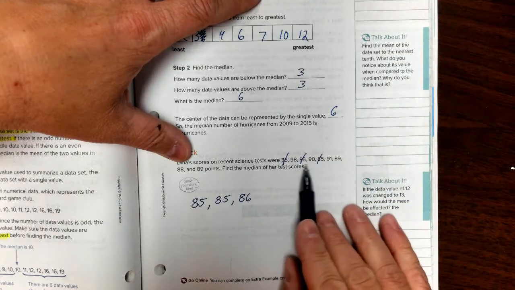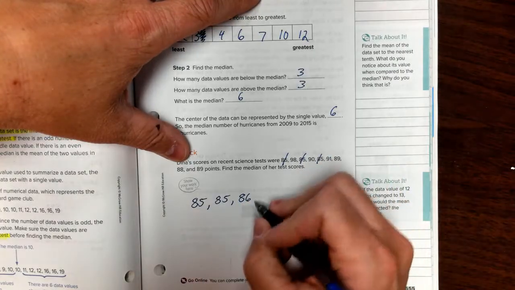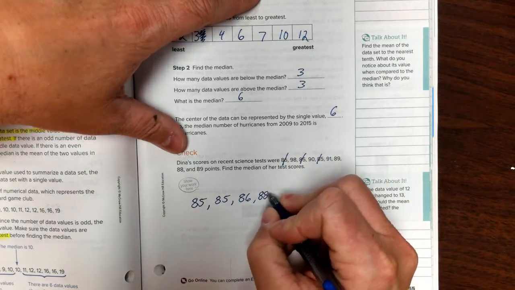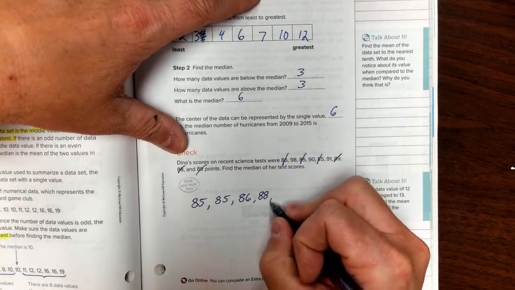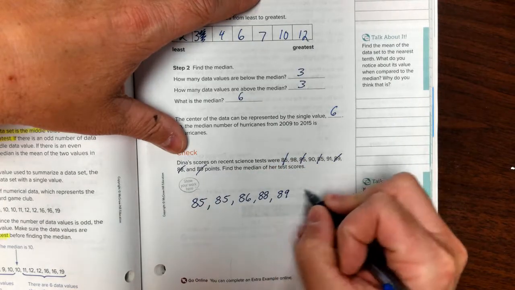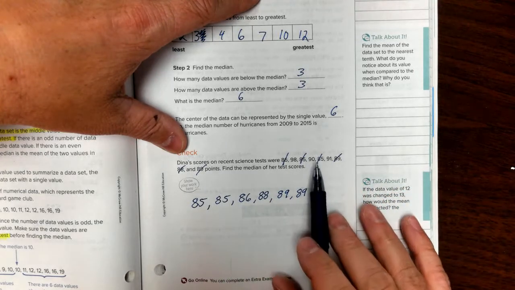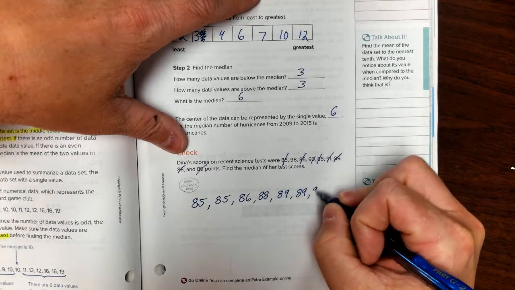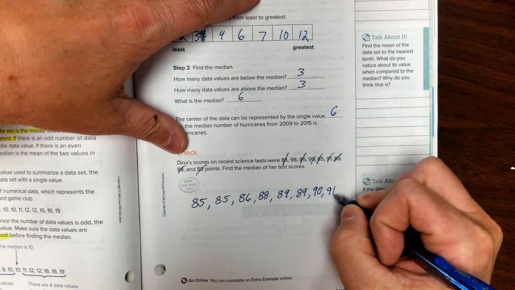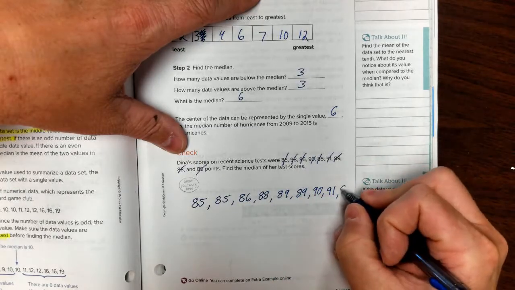Okay, anything else in the 80s? 89, 88, 89. Okay, so we have an 88, an 89, and an 89. So we got to put both of them. And then 90, 91, and because I crossed them out, I can see, oh yeah, 98.